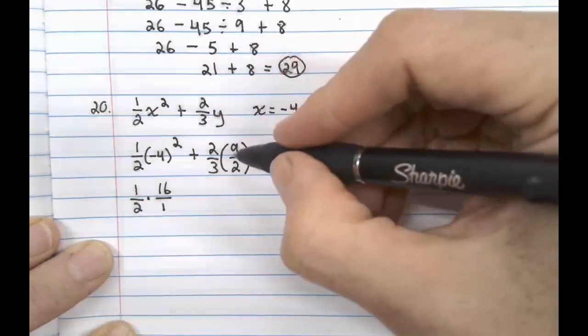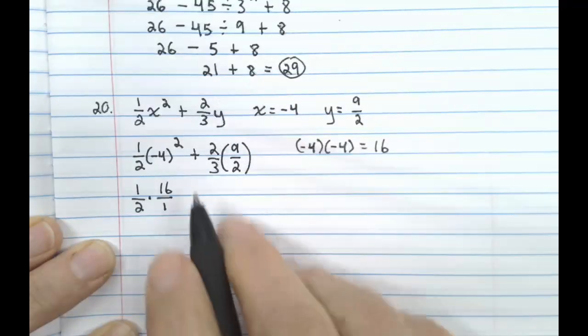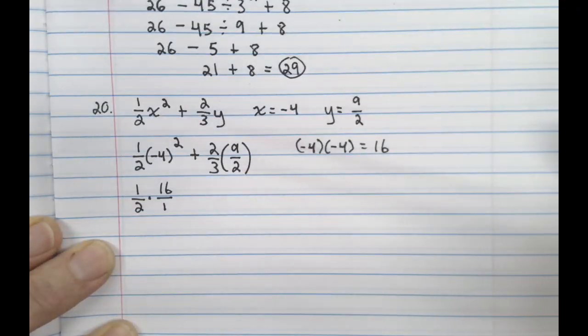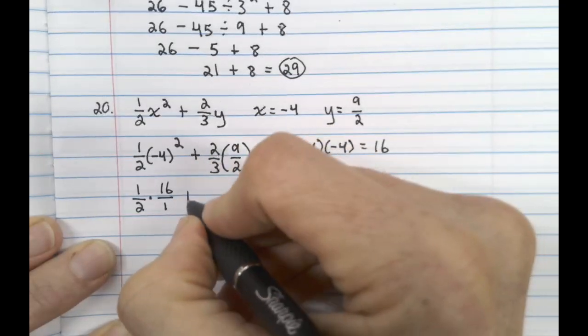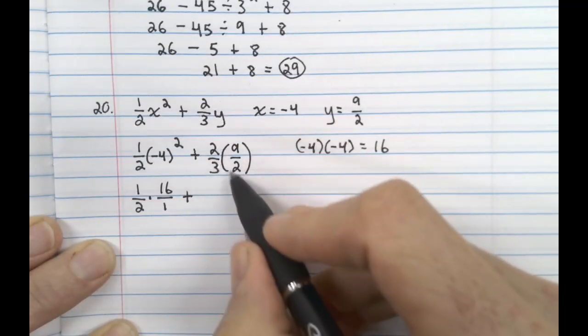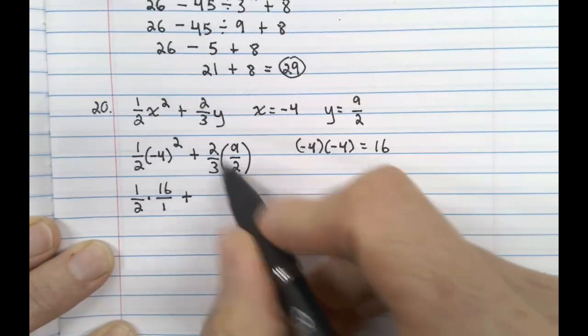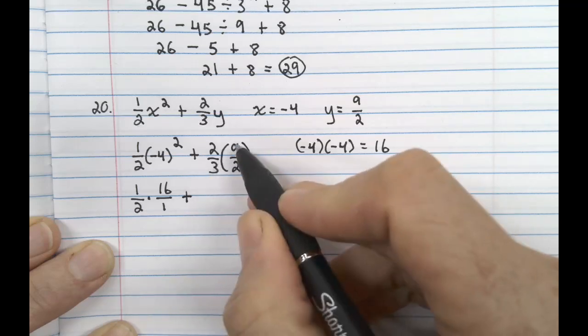Well, you could cross cancel these 2's out, right? But I'm going to go ahead and multiply them and then reduce, just take the long way, because I think some people find that easier. You could see that these 2's cancel out, and then 9 can be divided by 3.